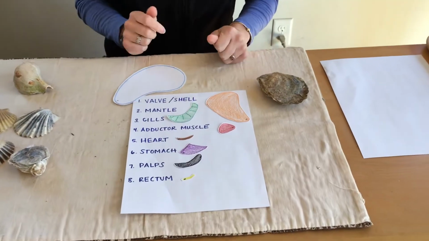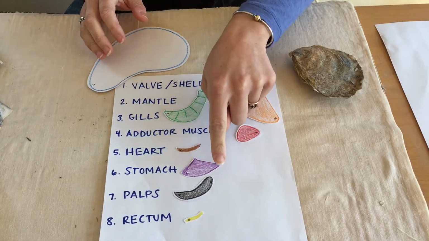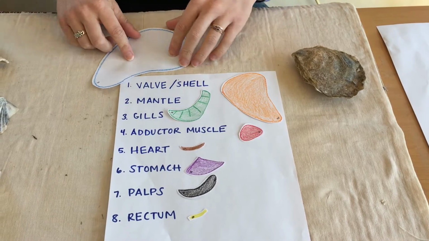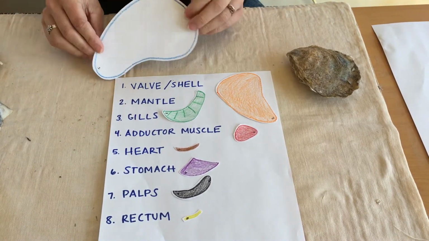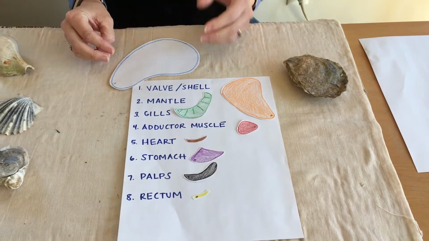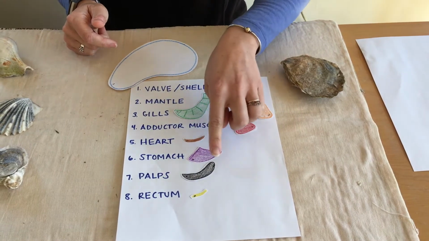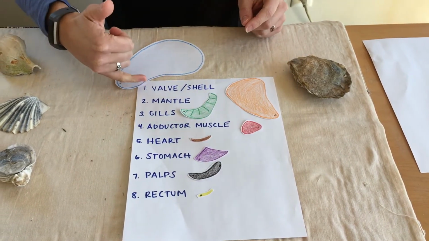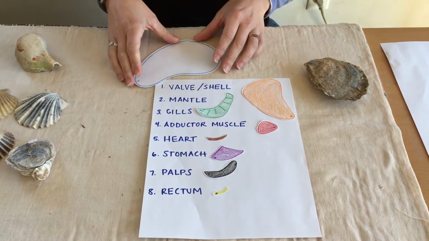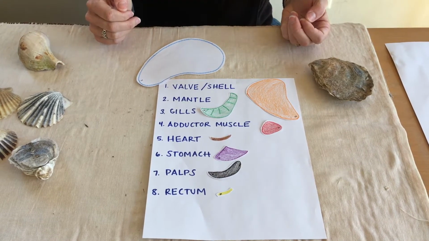hopefully at this point for the lesson, you have your different puzzle pieces that you've been able to color and cut out. So the different puzzle pieces are different parts of the oyster. And as I'm going to dissect the oyster, and you'll be following along, you can try to match the puzzle pieces with the different parts of the oyster. And once we're done dissecting, we'll come back together and work on the puzzle as a group.